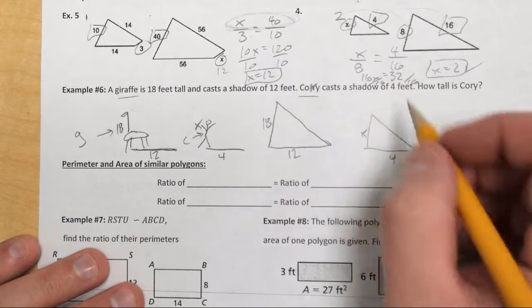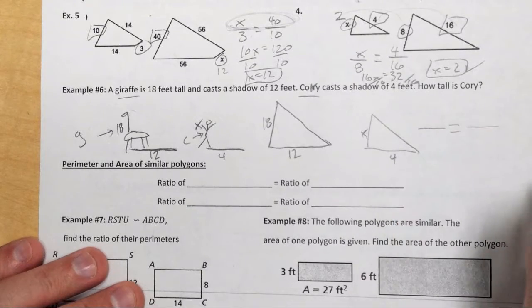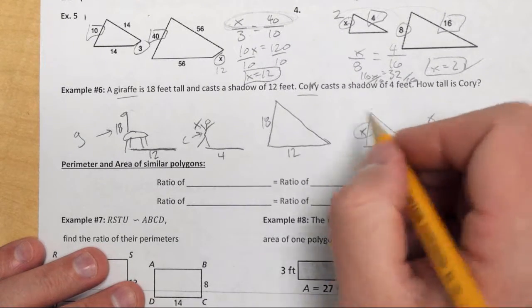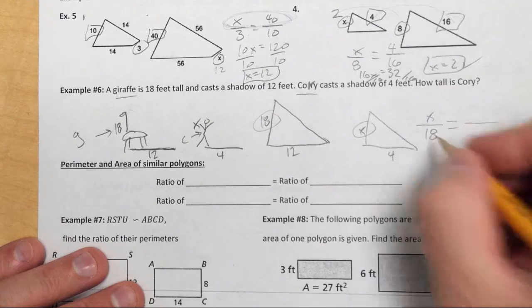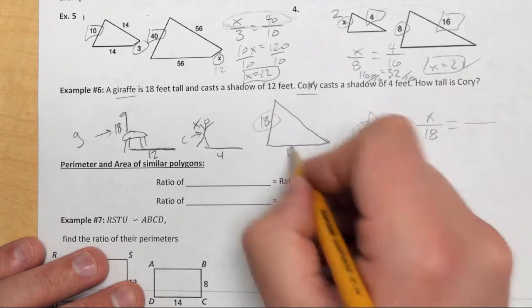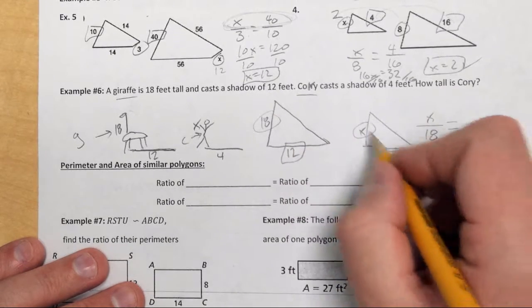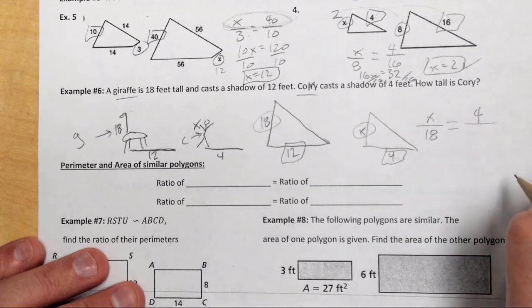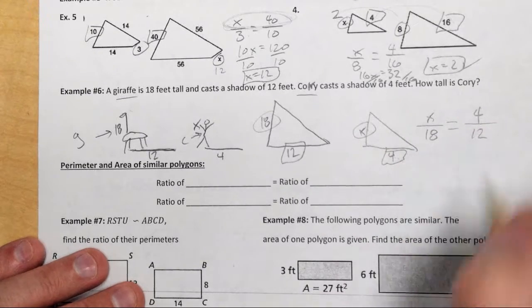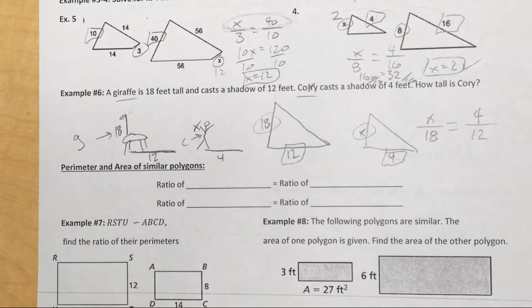So it's very similar to what we just did. We're going to have a fraction here. I'm going to put x on top. X corresponds to 18, so that's going to go above and below. And then 4 corresponds to 12. 4 and x are in the same shape, so they go across from each other. 12 and 4 relate to each other, they correspond to each other, so those go above and below.